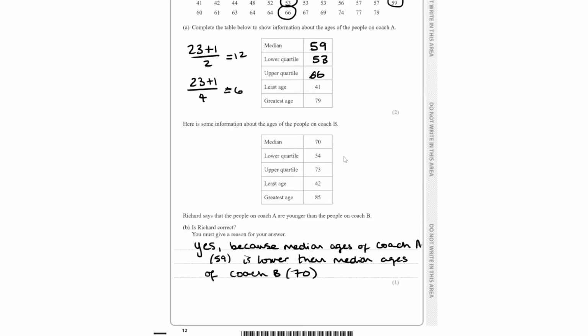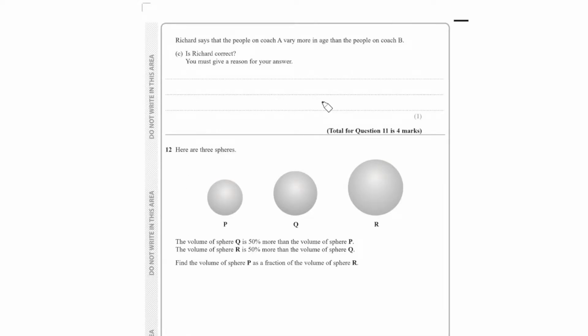Normally when you've got worded questions, it could be laid out like this, it could be box plots, could be cumulative frequency, whatever, in the case that you can work out medians, upper and lower quartiles. Normally it's something to do with the median, that's obviously a key point. And then there's actually a part C, the other thing they normally want you to mention relates to this one. So Richard says that the people on Coach A vary more in age than Coach B, so like the spread or the range. So normally you mention something about a median, which was the first question, and then something about some kind of range. You can either do the interquartile range or the total range, the greatest and the smallest.